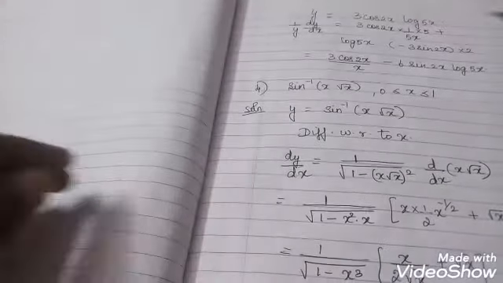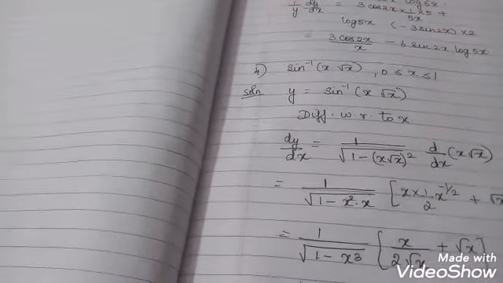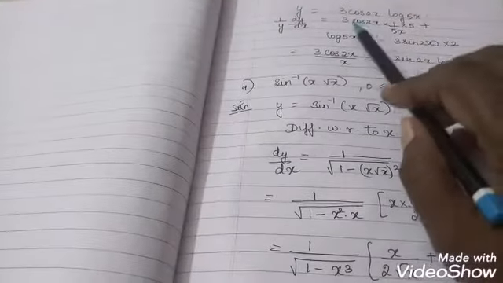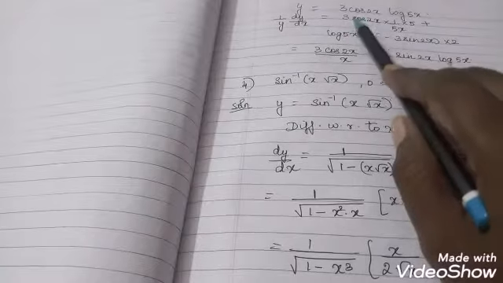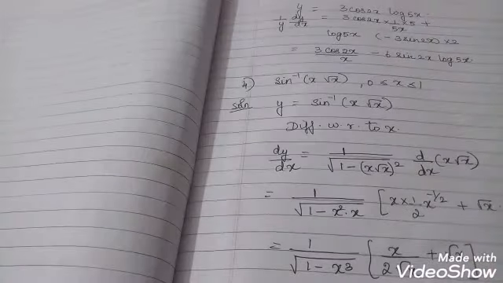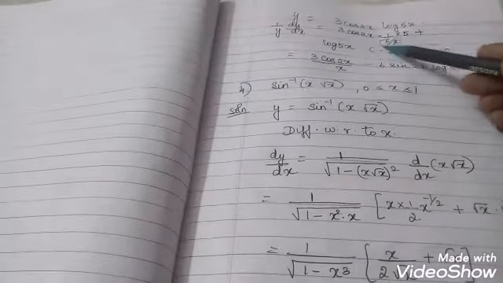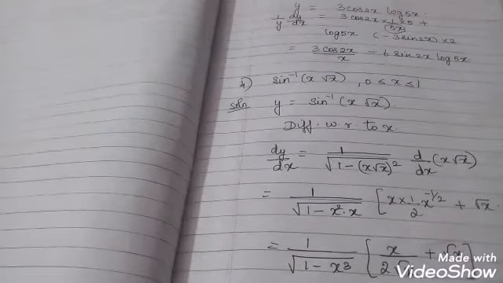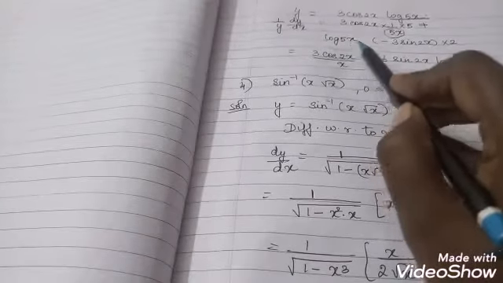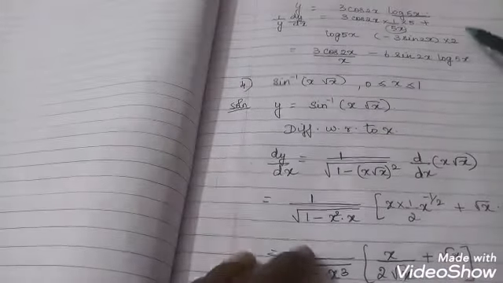Got it? Yes. So it is 1 by y into dy by dx you get here, which is equal to, what will I have here, which is equal to u into dv by dx. What is u here? It is 3 cos 2x into differentiation of log 5x. What is differentiation of log 5x here? It's 1 by 5x into differentiation of 5x. What is differentiation of 5x here? It's nothing but 5 plus, okay, so v, what is your v here? It's nothing but log 5x into differentiation of 3 cos 2x. What is differentiation of 3 cos 2x? What will you get here?